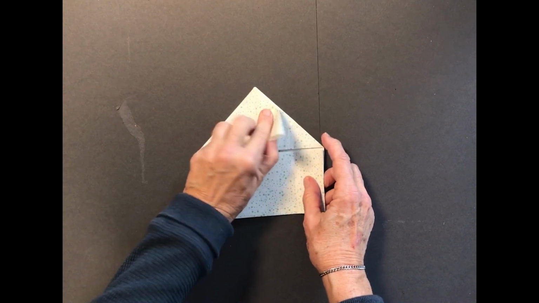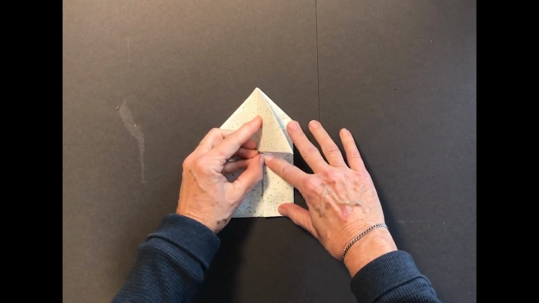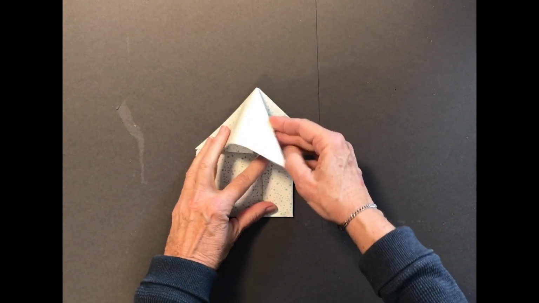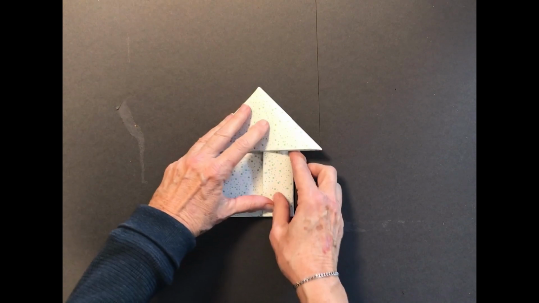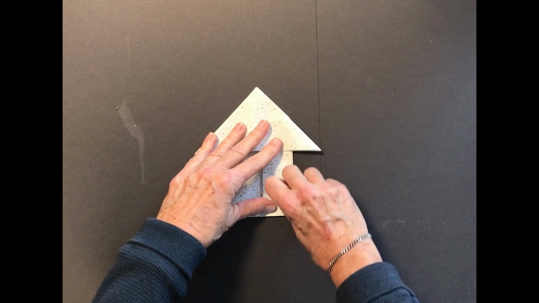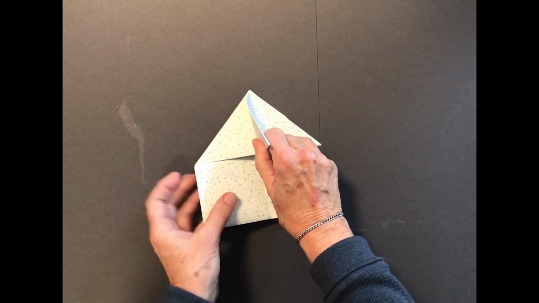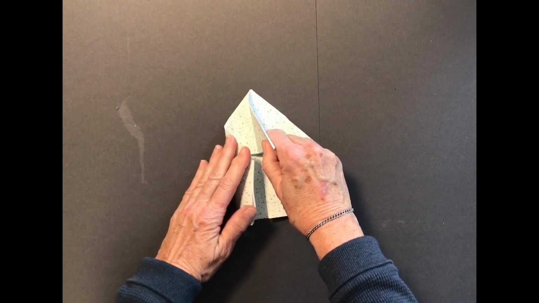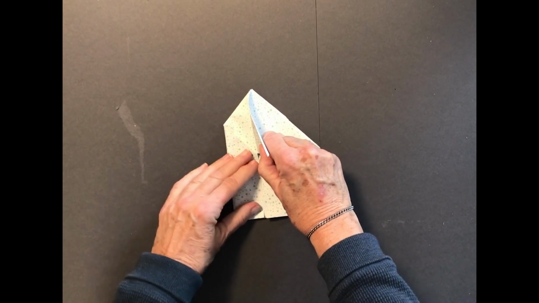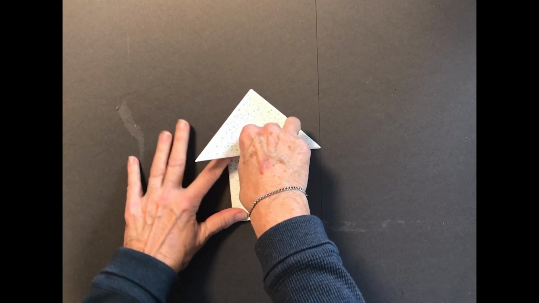Next, I'm going to lift up this top flap and fold over the right. The right folding over is going to end right where these two are put together. So I'm folding that over. I'm going to lift up this top part and do the same thing over here. Get it nice and creased.